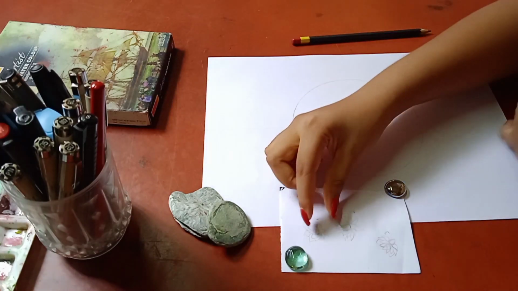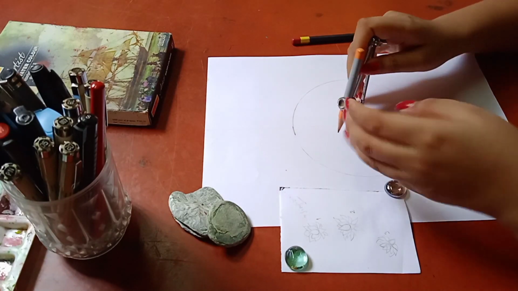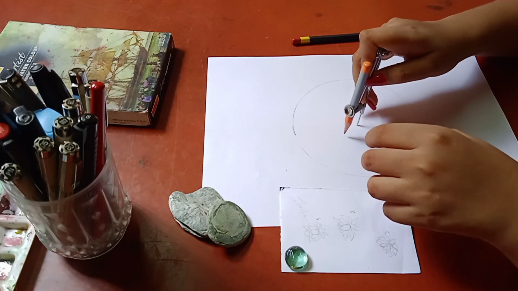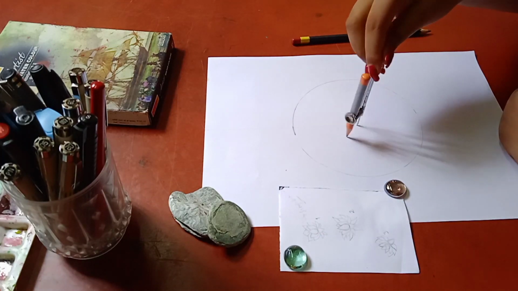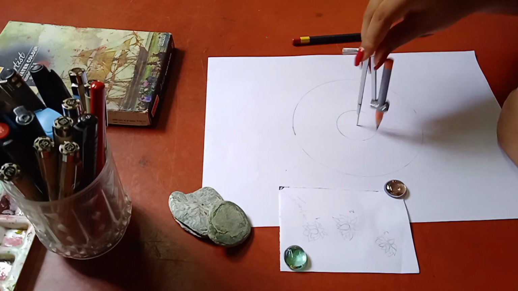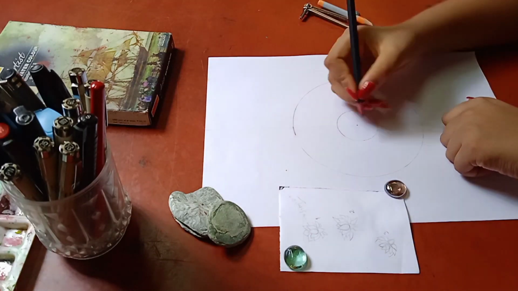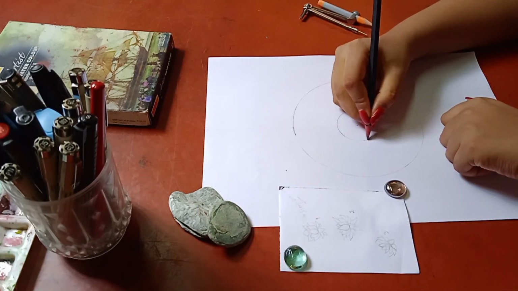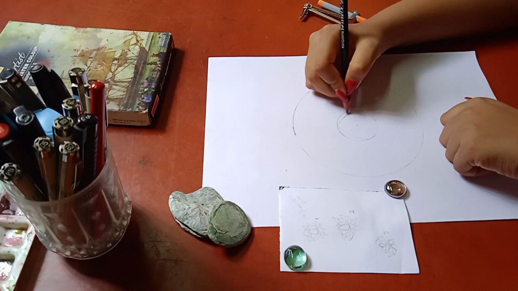I like the first thumbnail a lot, so I'm going to put the first thumbnail in here as a main mandala. So now I'm taking a smaller circle, almost 4 cm in radius, and going to make the circle. After drawing the circle, I am going to make the main petal along this circle according to the thumbnail I have drawn.